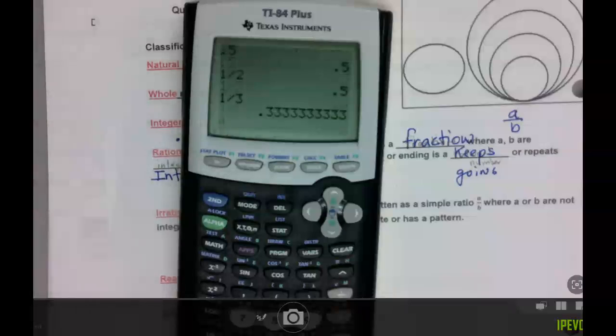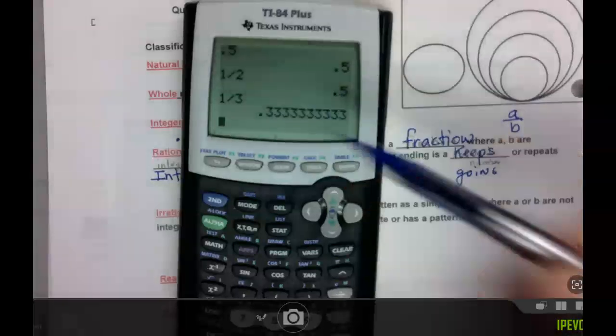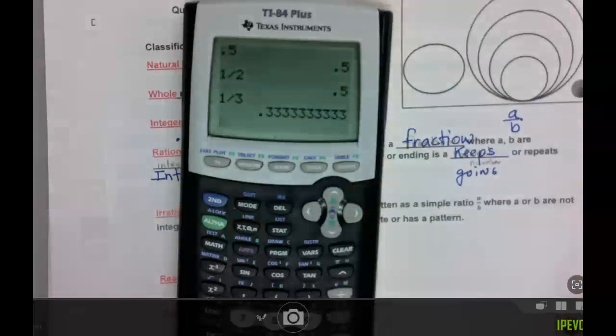It repeats. But is pi a rational number? No, because it does not stop. Does that make sense? I can't write pi as a fraction. There's no way. Does that make sense or no? Any number that can be written as a fraction is a rational number. Any number that can't be written as a fraction is not a rational number, and it's called irrational.